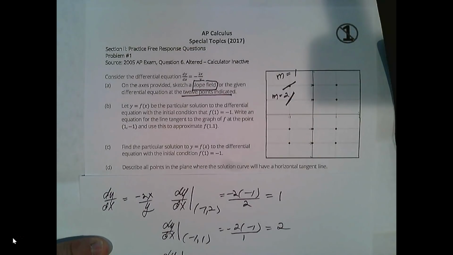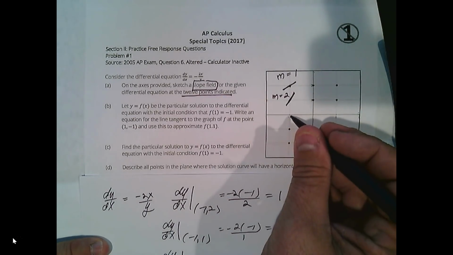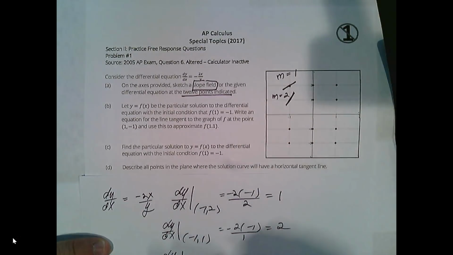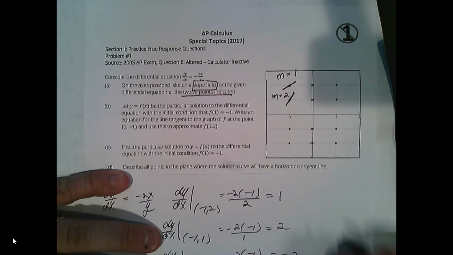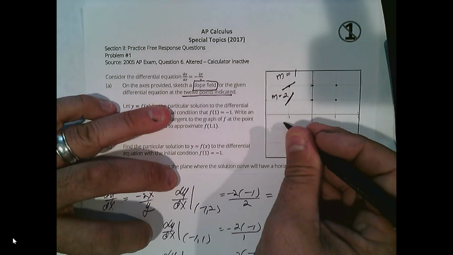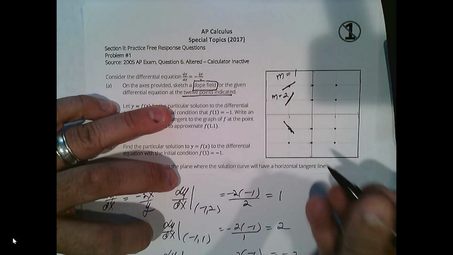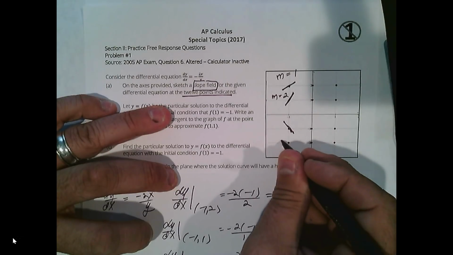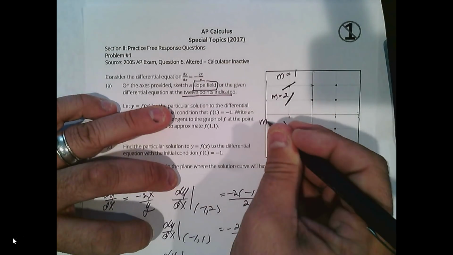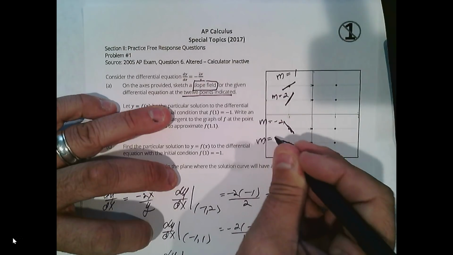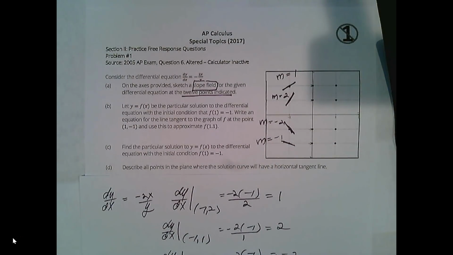dy/dx at, well, negative 1, 0 is not one of the points. But negative 1, negative 1 is. So dy/dx at negative 1, negative 1: negative 2 times negative 1 divided by negative 1 is negative 2. Sorry, you can't see that. That just means we're going to have a decreasing line, pretty steep. And if you keep going down the line, you're going to get a slope of negative 1 over here. I'm not going to do all of these. This isn't where I want to spend a lot of time.